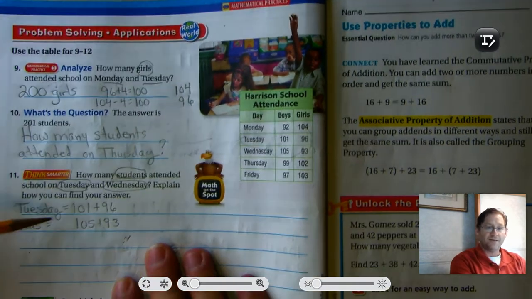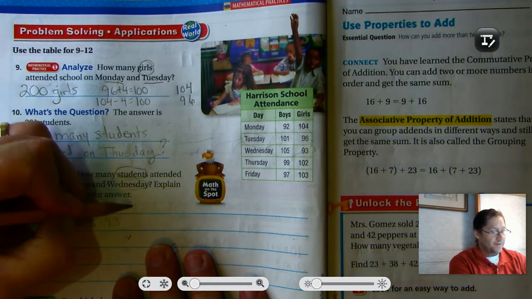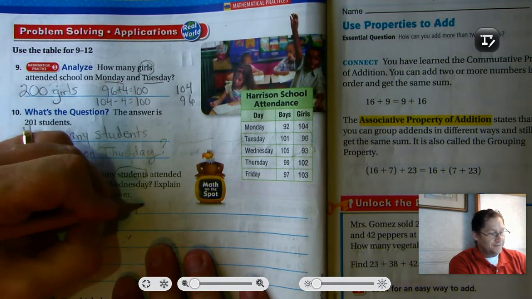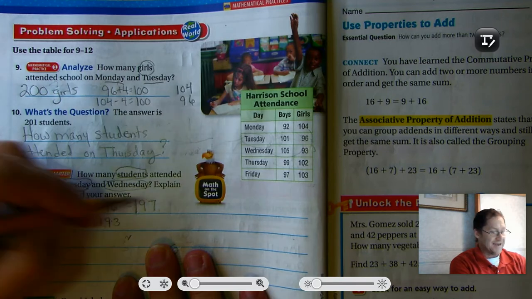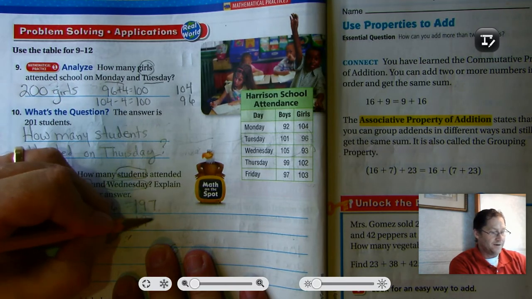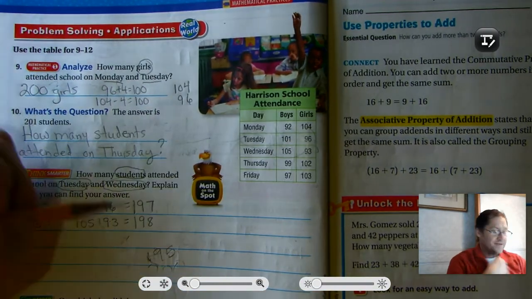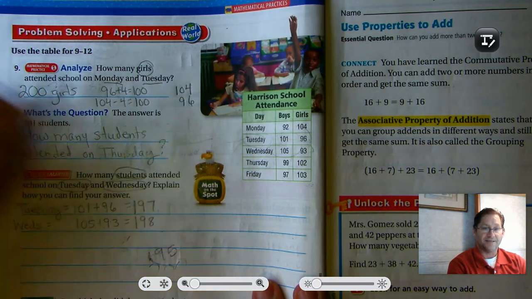Now these already are numbers that we can easily mentally add. 96 and one more is just 97, so 197 on Tuesday. 93 and 5 more is just 98. So 198.